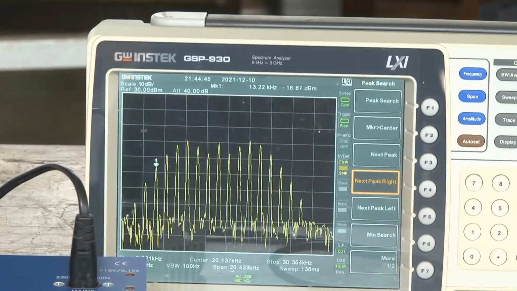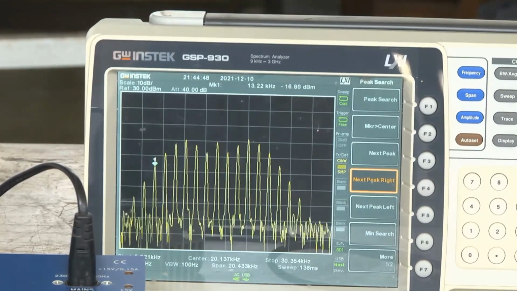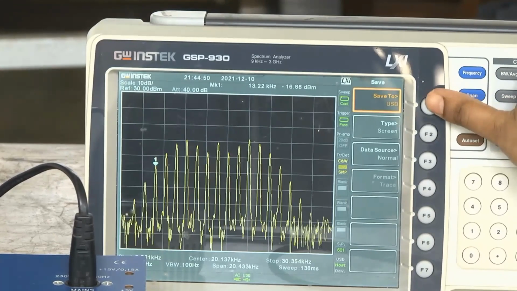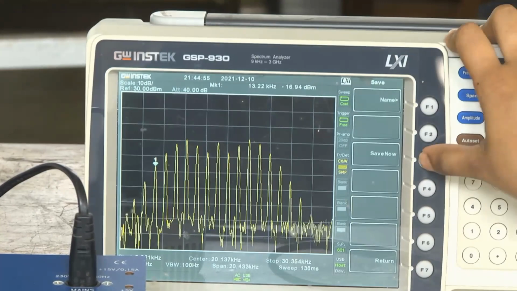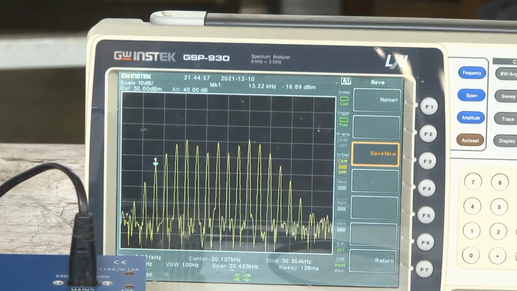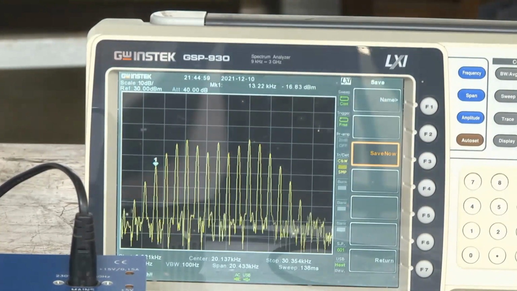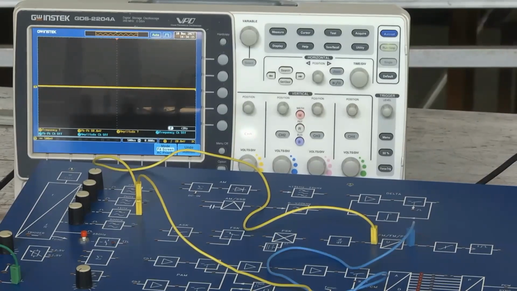Here you can note down the minimum frequency value. Okay, now we keep the input signal at 1 kilohertz and change the voltage to 0.25 volts, 0.5 volts and 1 volt, and check the maximum and minimum frequencies of the output modulated signal.